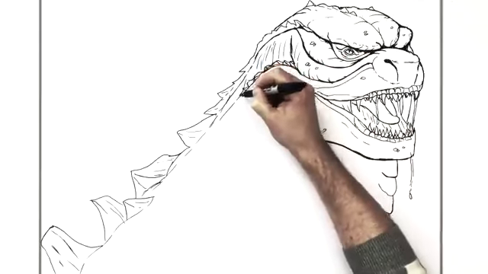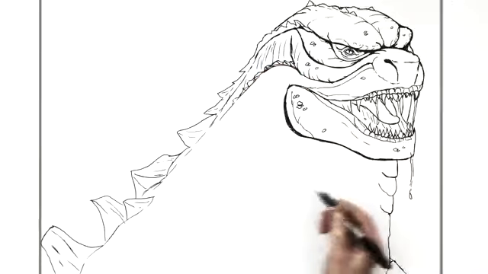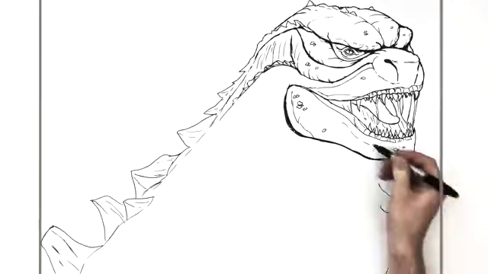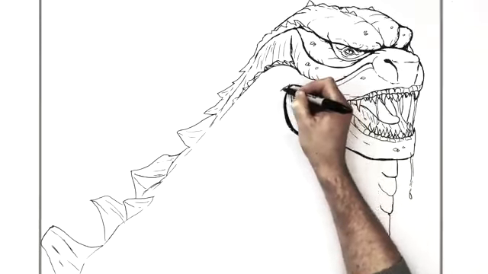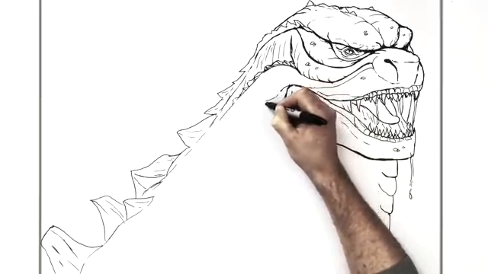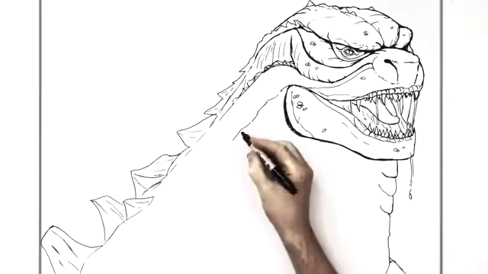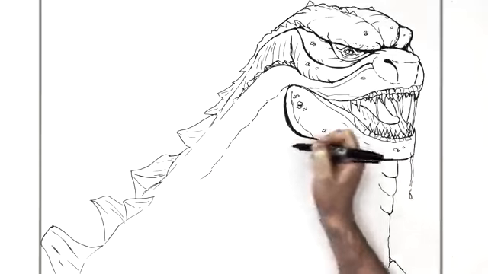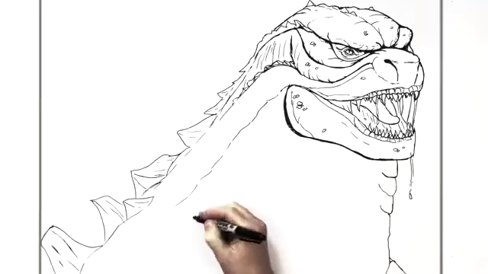So what we can basically see. Right, so then we've got another line coming down from his mouth, right? So coming down this way. And you're just going to lightly draw a broken line to help yourself get the direction right, I guess.